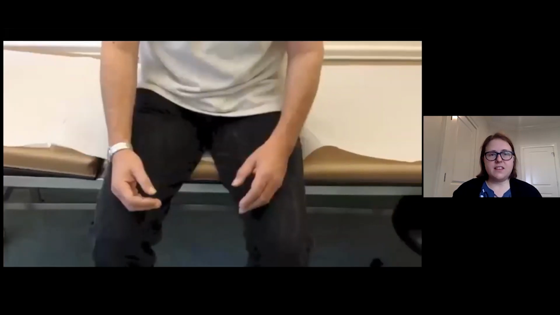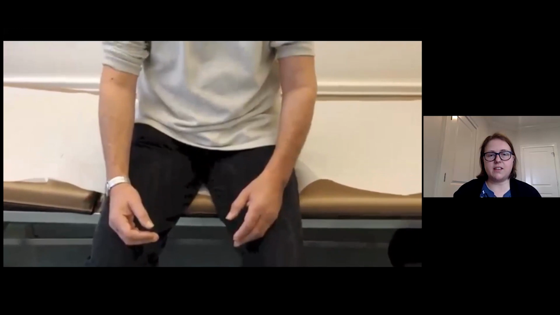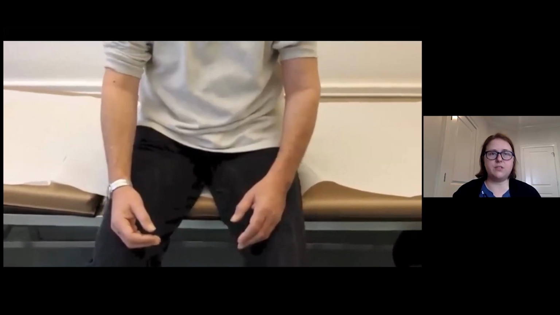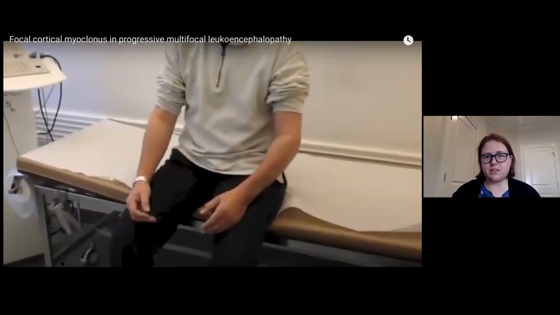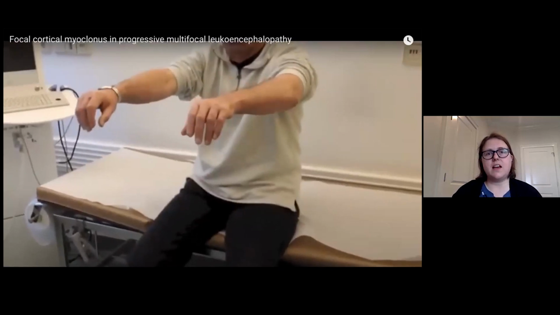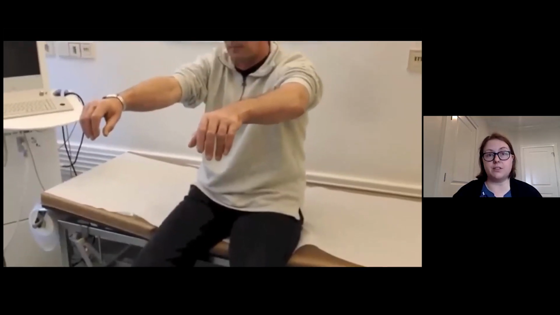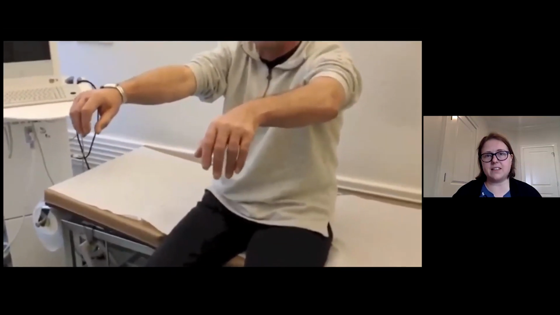So this is an example of myoclonus, and in this particular case, this patient actually has focal myoclonus due to PML, which is not what our patient had. He just had focal seizures, but it shows you what myoclonus looks like. So again, the key is these very, very fast, small amplitude movements. You can see those fast, jerky movements of the left hand there.